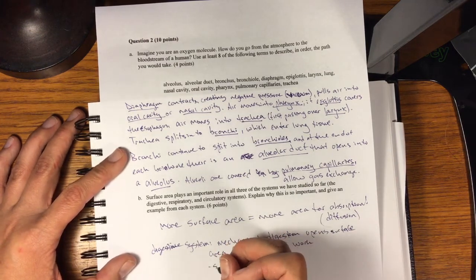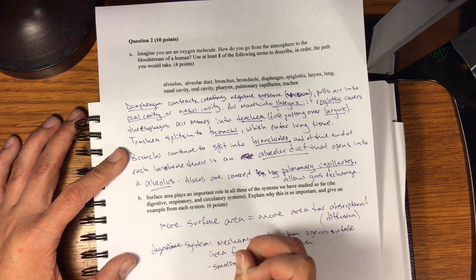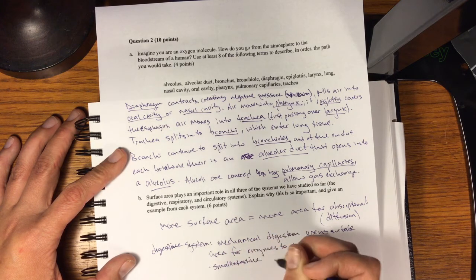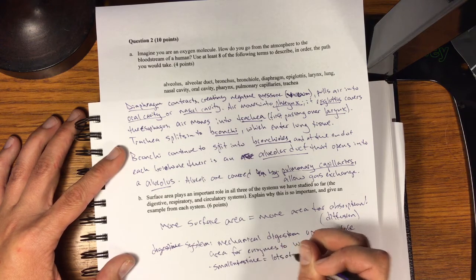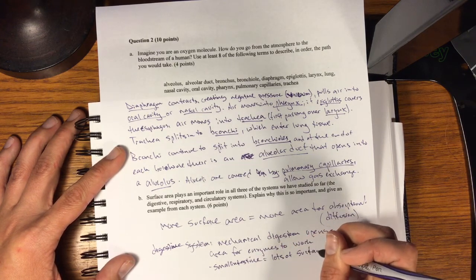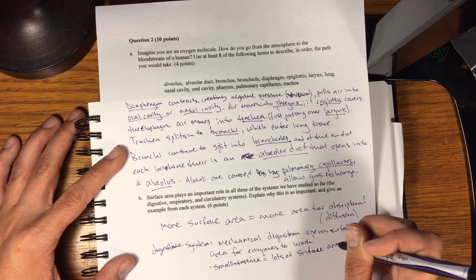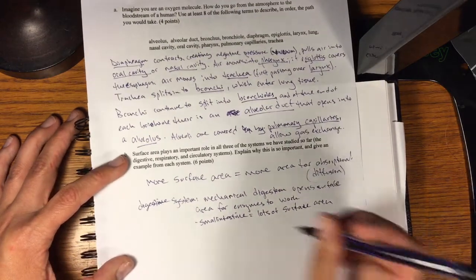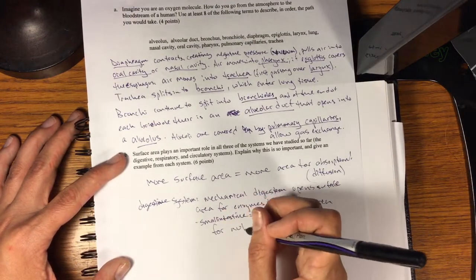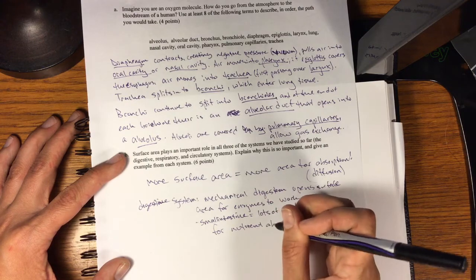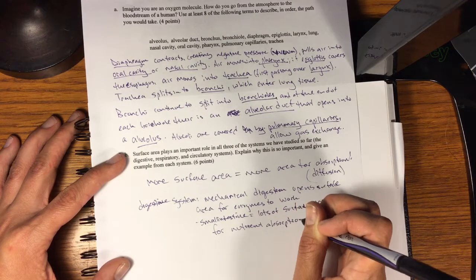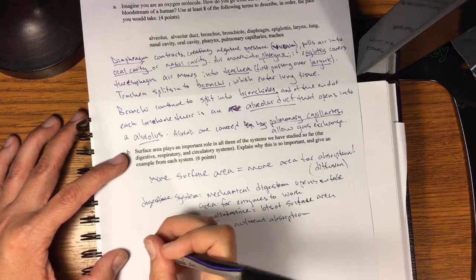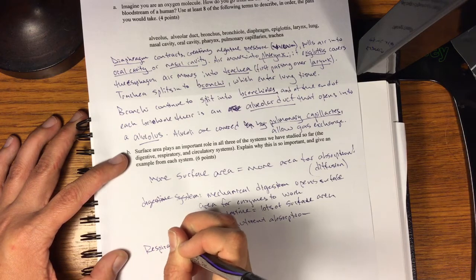We also talked about how the small intestine is so long and thin. The small intestine has lots of surface area for nutrient absorption.